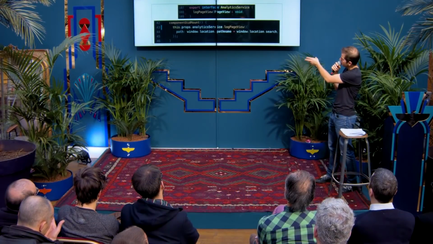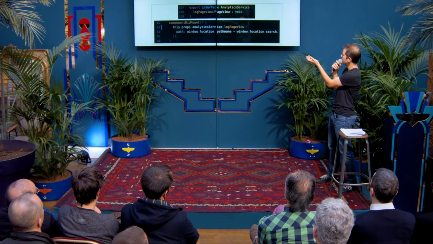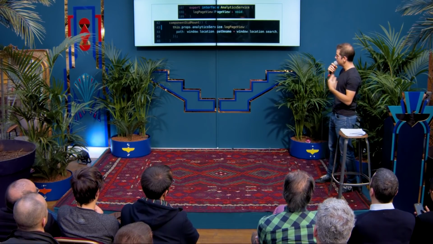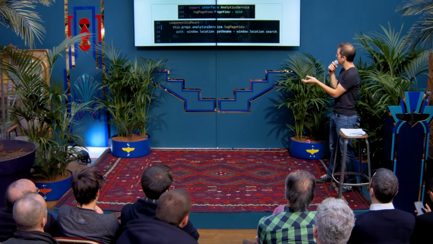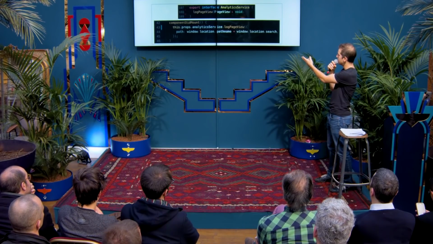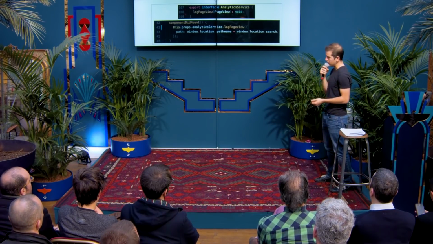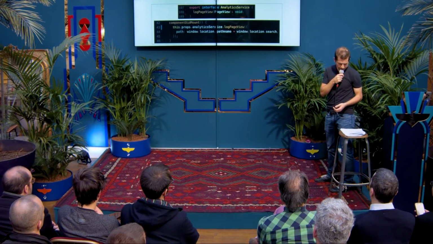So what we did was we introduced this interface, analytics service, and now my component doesn't know whether we're using Google Analytics or something else. My component only knows that it's got a prop, analytics service, and it calls this prop by logging a page view.